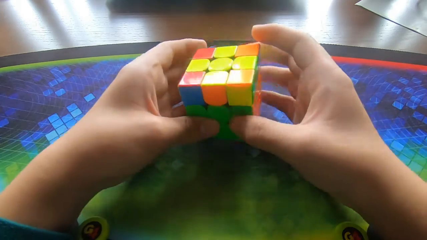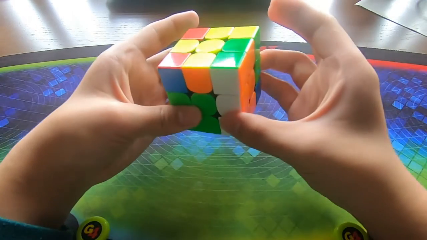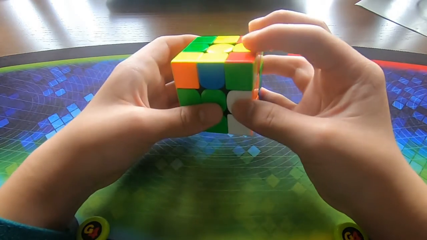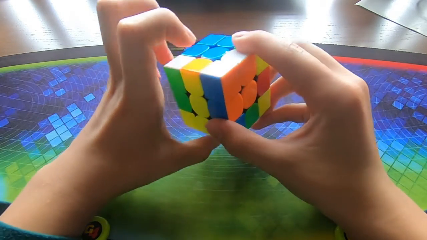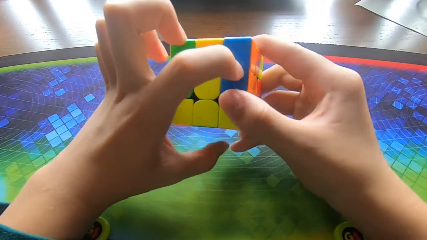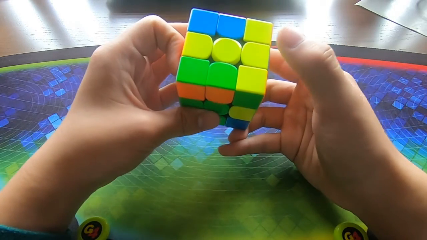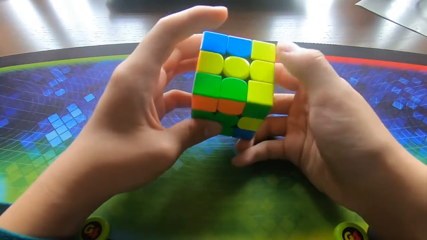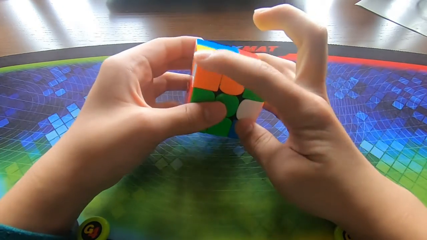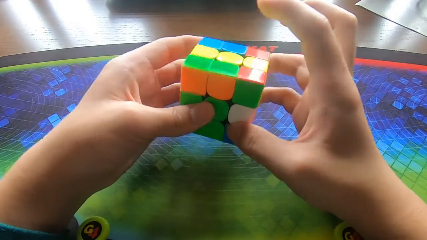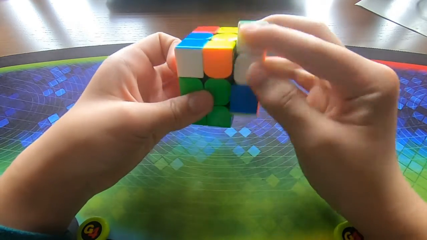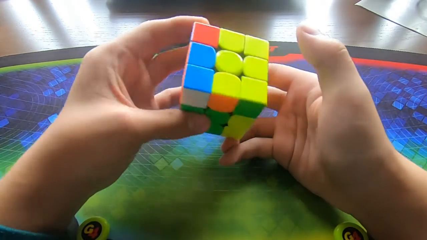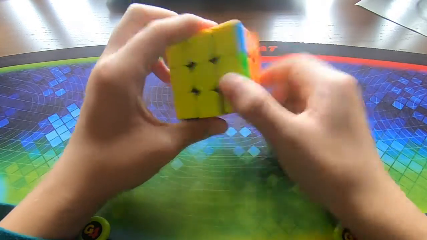As for memorization techniques, you're bringing this pair up, using U2 to get it out, R2, and now you're taking this pair out with U prime, but you're not putting this pair back in. R2 back to insert this pair back in, R2 over there, and now you're inserting this pair back in with U2.